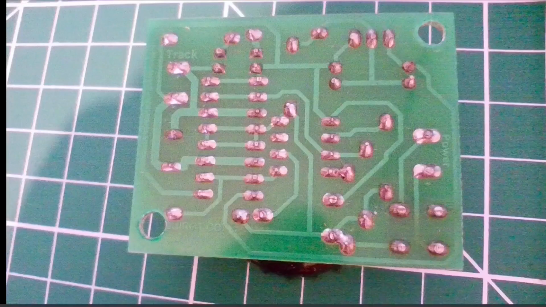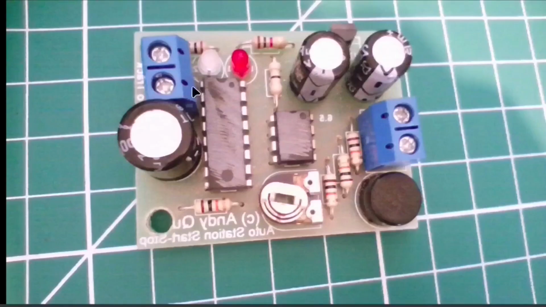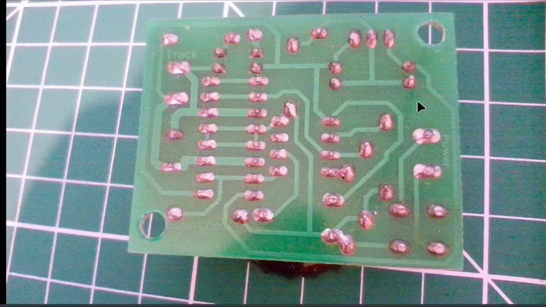What I want to do is identify these ICs, and a straightforward way of doing that is to see where the power is connected. So let's start at this full bridge rectifier down here.